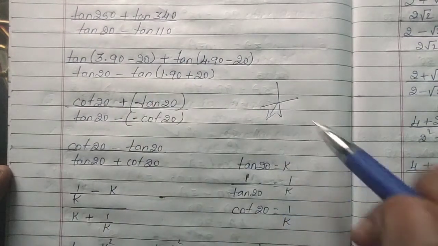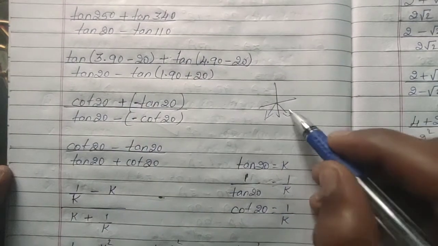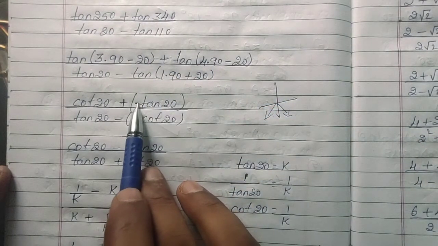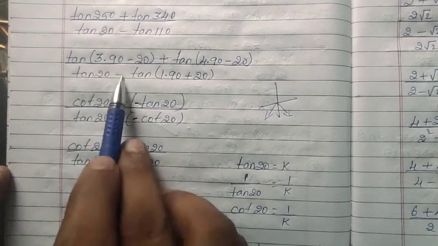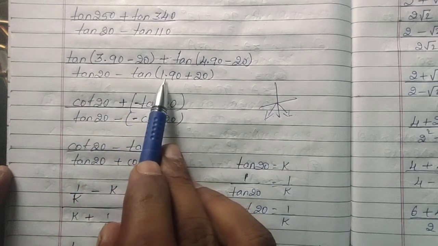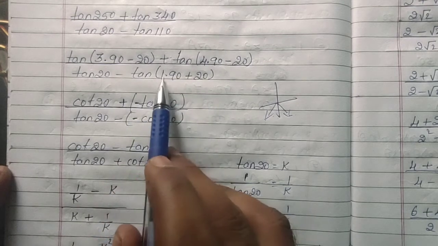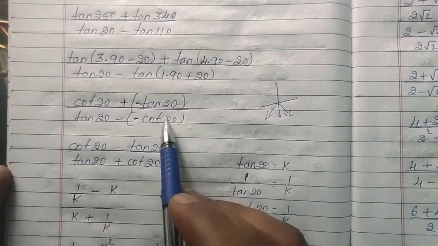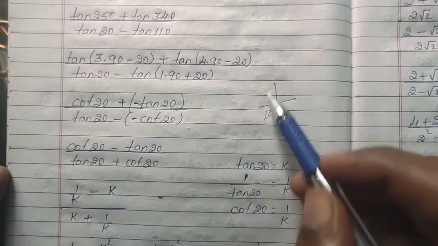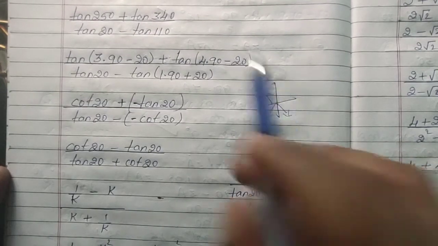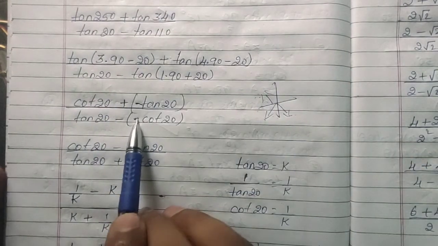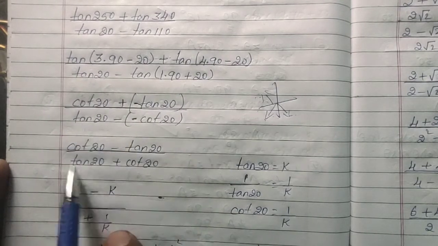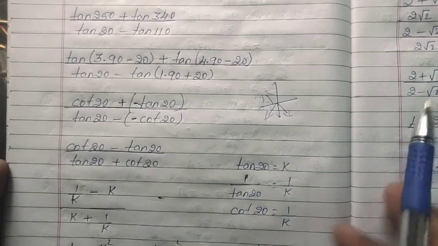This 340, where does it come? 340 comes in the fourth quadrant. In the fourth quadrant tan is what? Tan is negative, so the result is minus. Next tan 20 as it is, minus tan(90 plus theta). Remember this, students, n is an odd number, so tan becomes cot 20. This 110 lies in the second quadrant. In the second quadrant tan is negative, so we should take minus. Now cot 20 plus into minus, minus tan 20, tan 20 minus into minus plus cot 20.